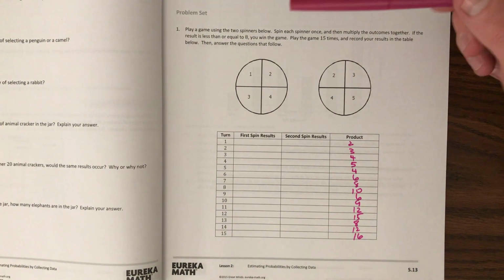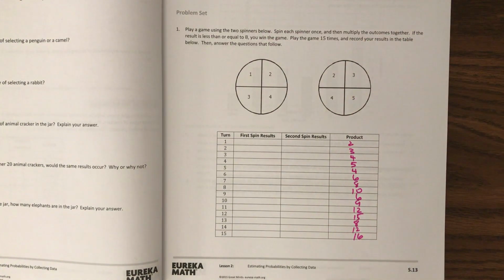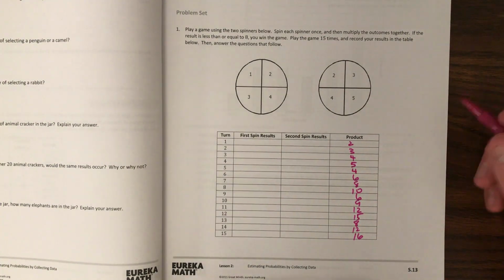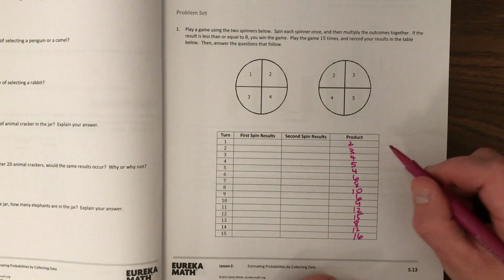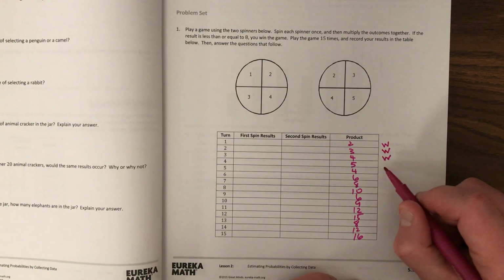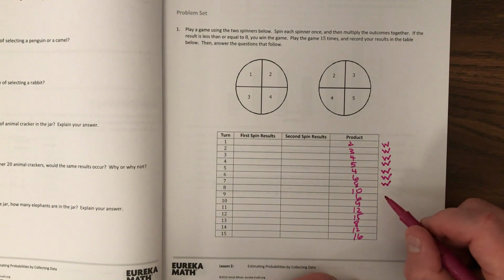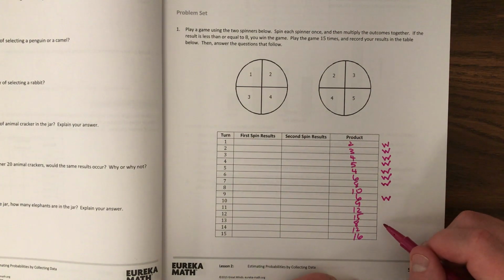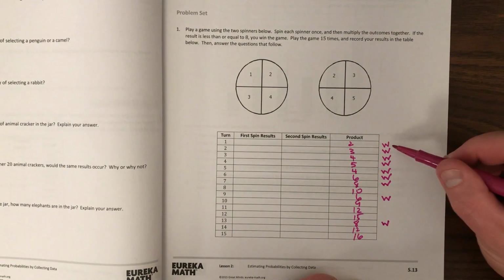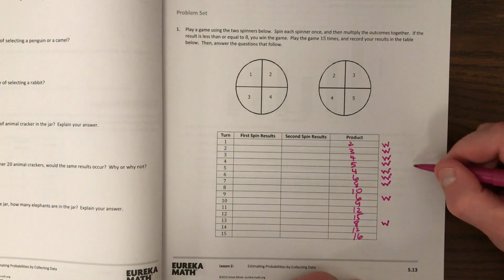And then it says if you get a number as the product that is less than or equal to 8, that's a win. So I just kind of made up some numbers that I feel like would happen if I were to play this. So I'm going to mark everything that's less than or equal to 8 as a win. So win, win, win, win, win, win, win, win, and win. So out of 15 trials, I got 1, 2, 3, 4, 5, 6, 7, 8, 9. I got 9 wins.